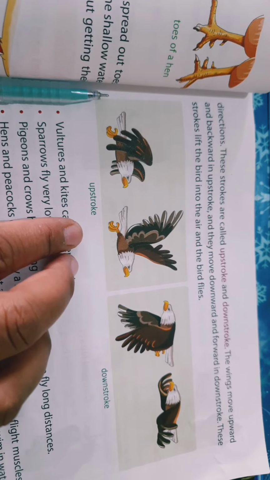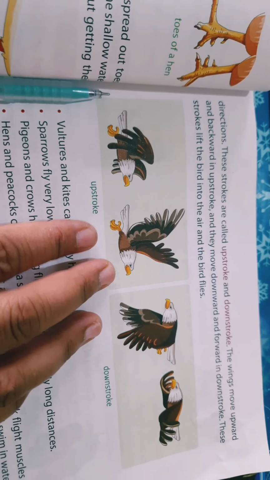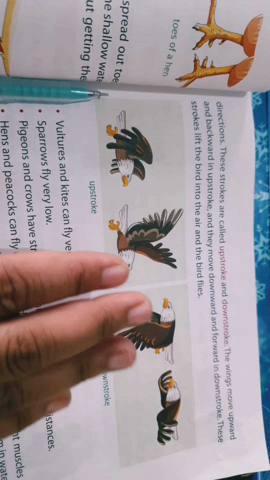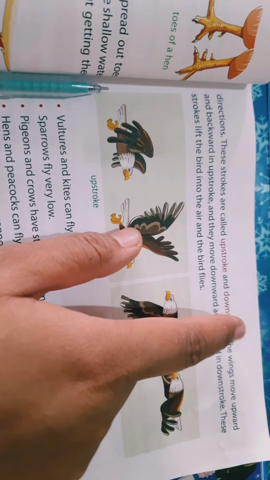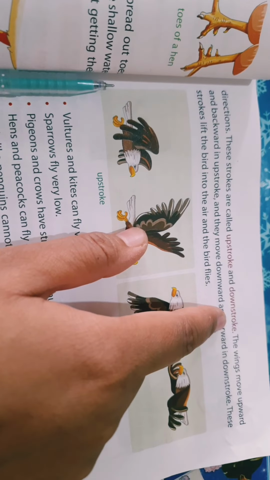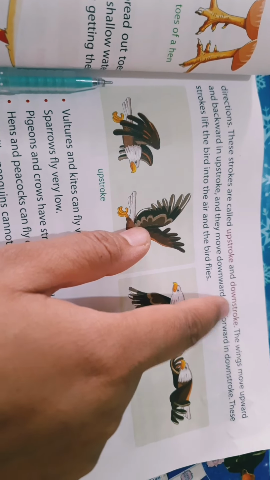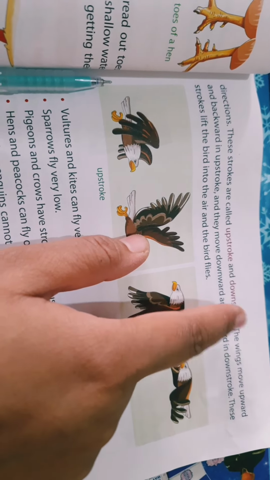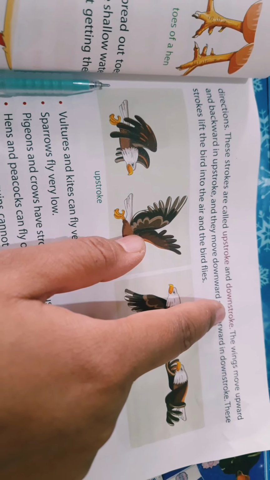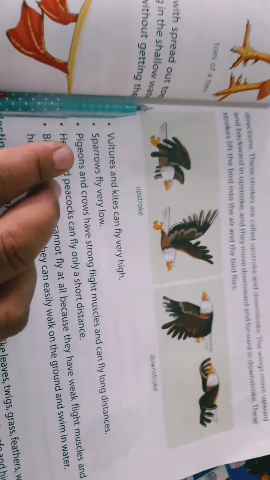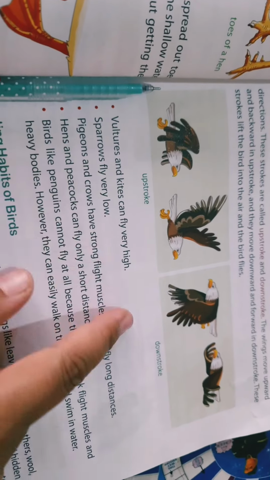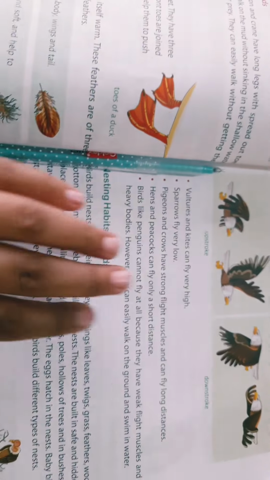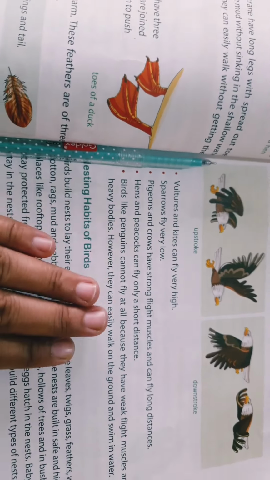Now, stroke means to flap the wing quickly. What is the meaning of a stroke? To do something with a jerk, to jerk the wings quickly. This is the meaning of stroke, right? I hope you understood. I tried my best to explain this topic, but if you have doubts, you can come to me.